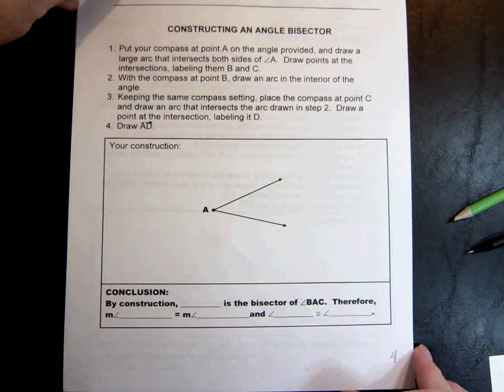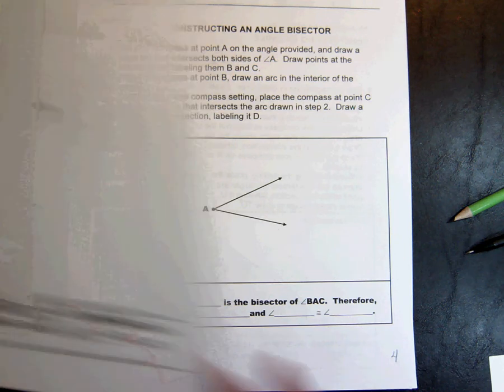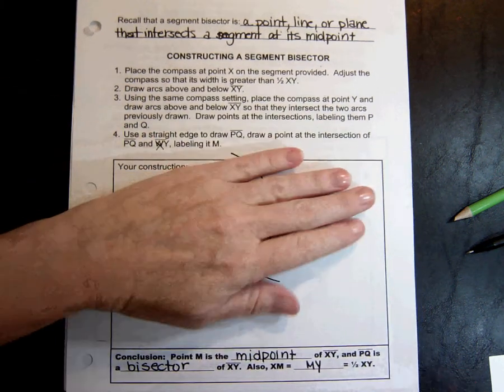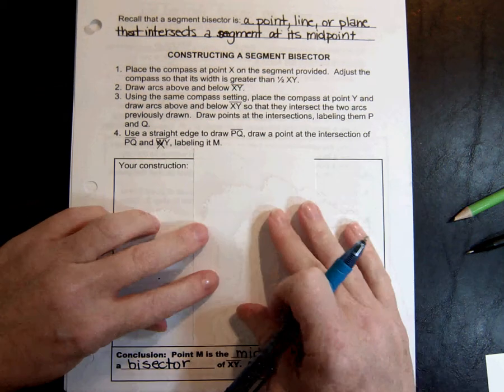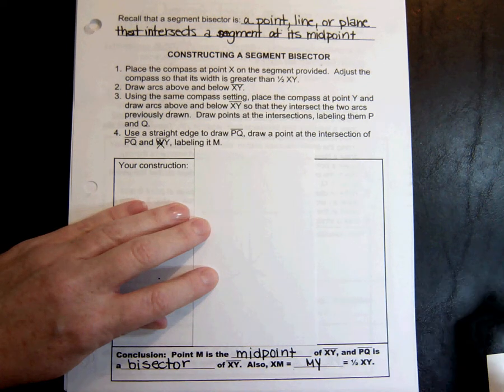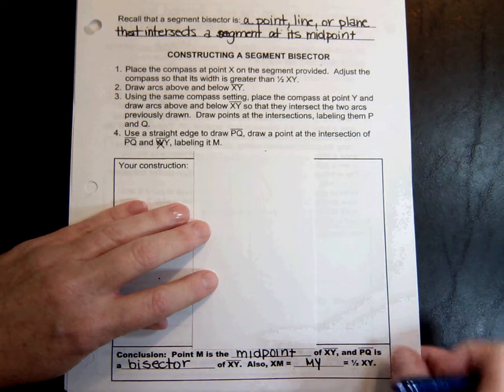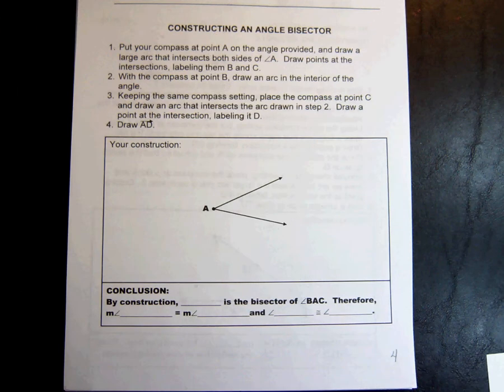Okay, one last one. Construction of an angle bisector. This one is the definition I accidentally wrote the other time. So I'm just going to put that again here. I'm not showing the picture yet. We're going to actually draw the construction. So, recalling a segment bisector is a point, line, or plane that intersects a segment at its midpoint. So we're going to construct a segment bisector by following these 4 directions. Place your compass at point A on the one that they provide for you and draw a large arc that intersects both sides of A.